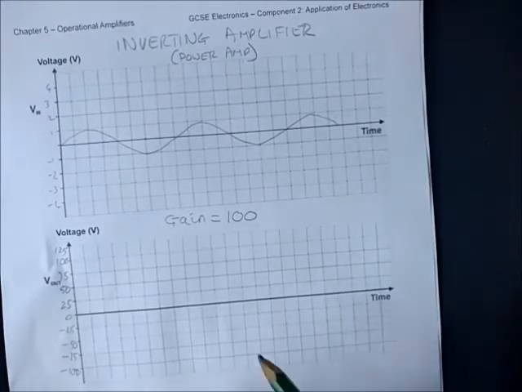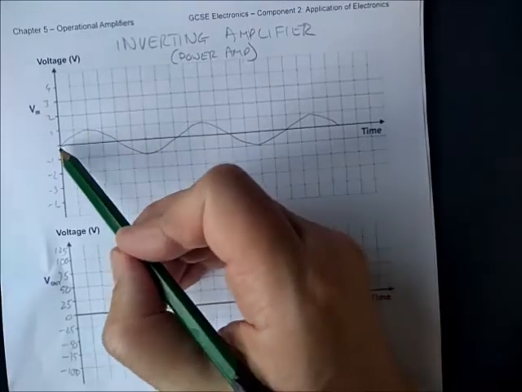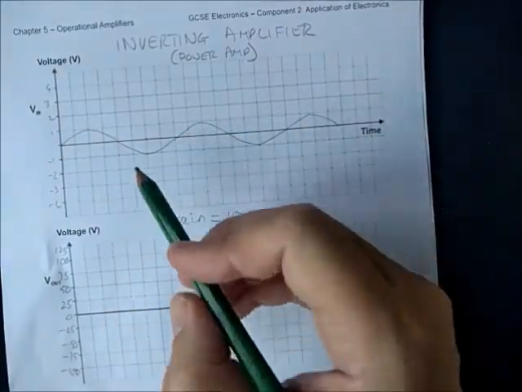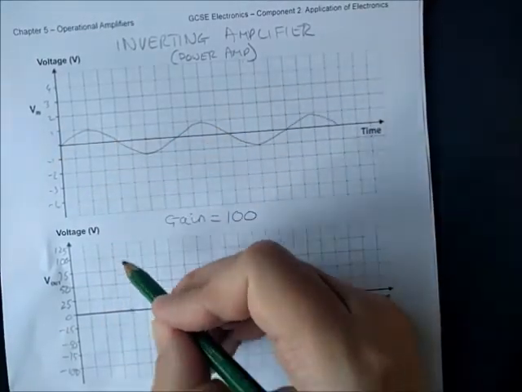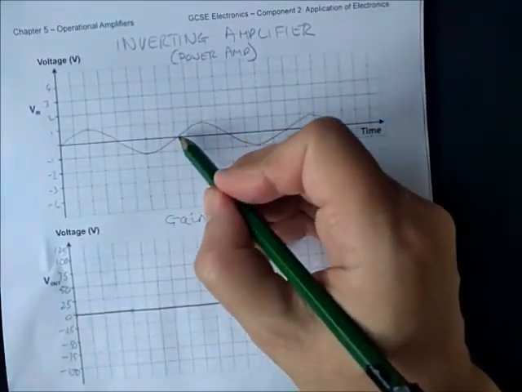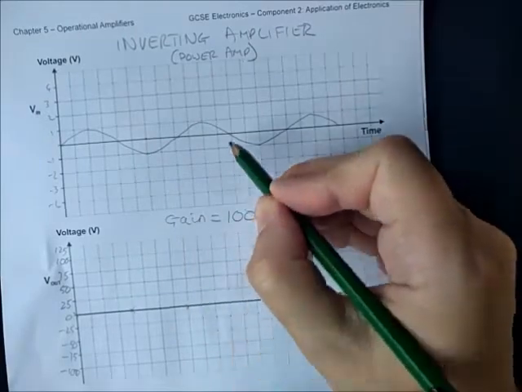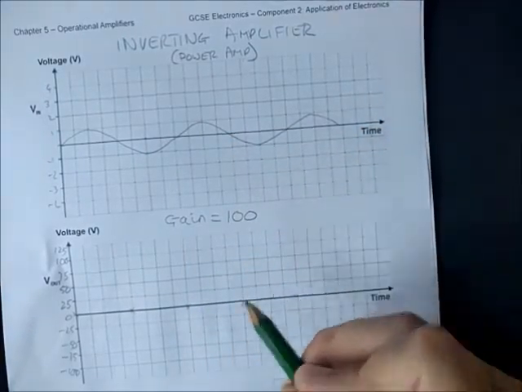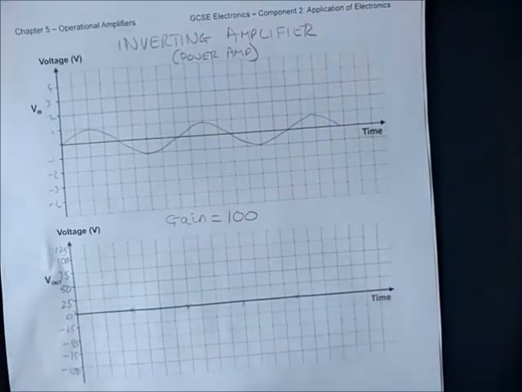Now if you remember, with the non-inverting amplifier, the first thing we do is find out where it's crossing the axes. So the frequency of this signal is going to stay the same, and I'm going to find out where it crosses the axes here, and I'm going to mark them on my graph because I'm going to try and work out what the V out is.